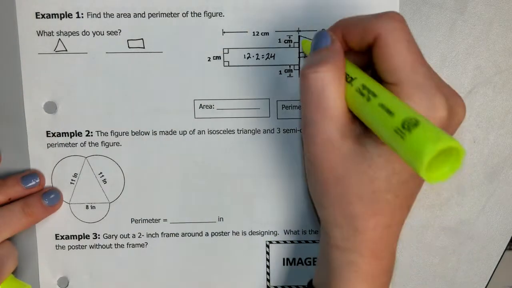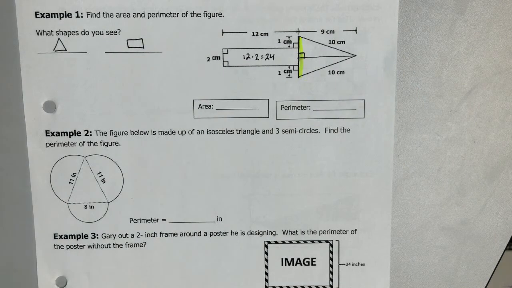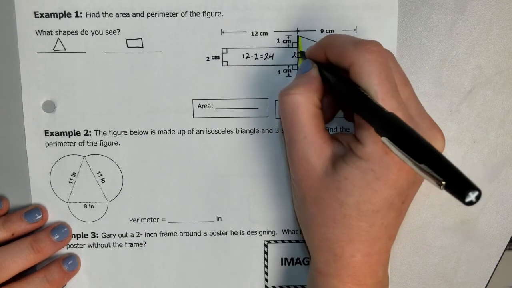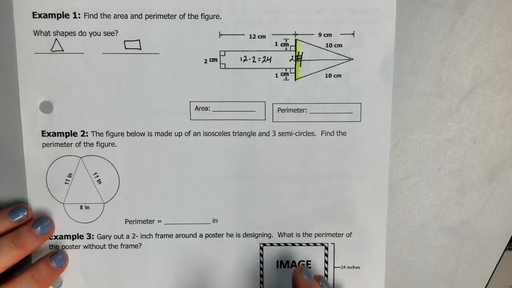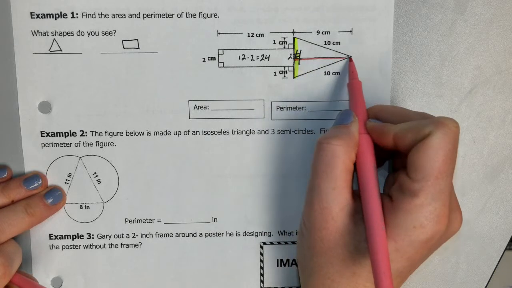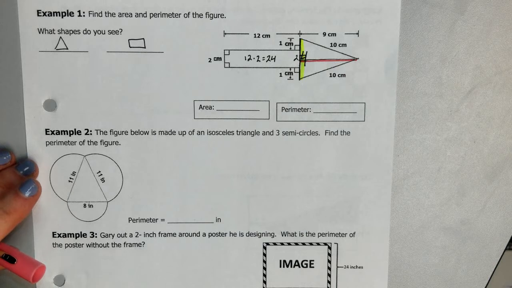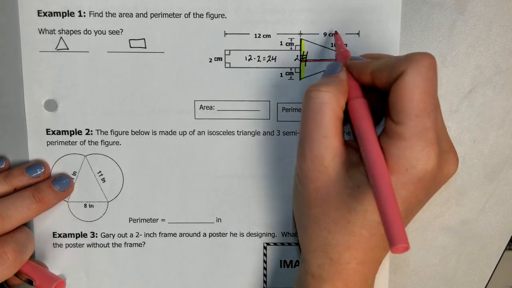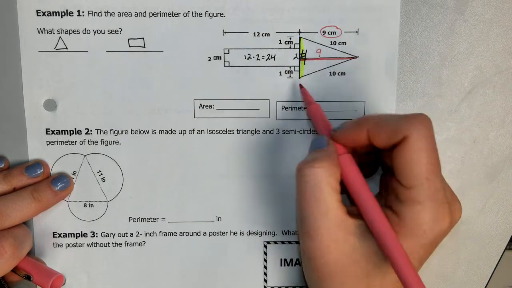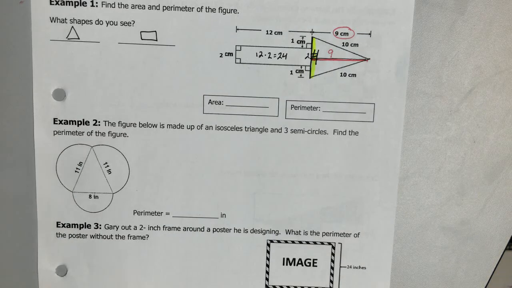So here's my base. What's this distance? 4. 1 plus 2 plus 1 is 4. And this perpendicular side is my height. It goes straight from the bottom to the top, not at a slant. What's the height? Good. Not 10. 10 is not the height. That's the slanted part. The height needs to go from the bottom to the top and be perpendicular.